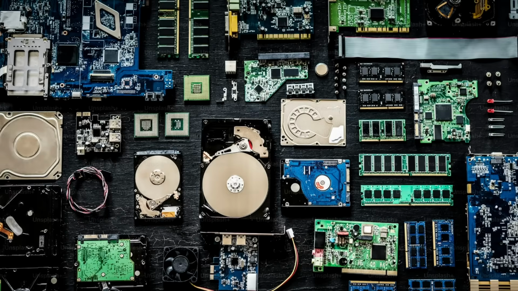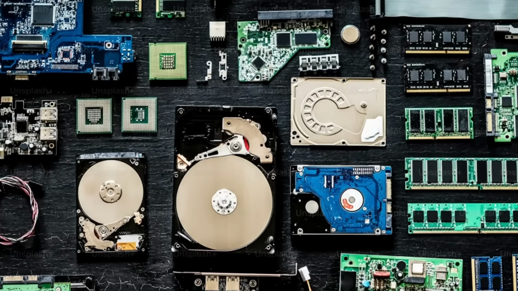I may have been described as a data hoarder by some, like my co-hosts on Destination Linux, because I don't just keep all the stuff I make. I also keep every source file that I use to make all of that stuff. So I have drives and drives of stuff.